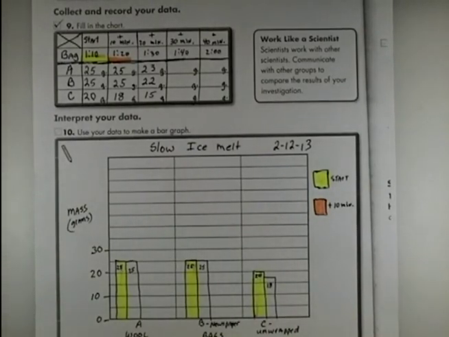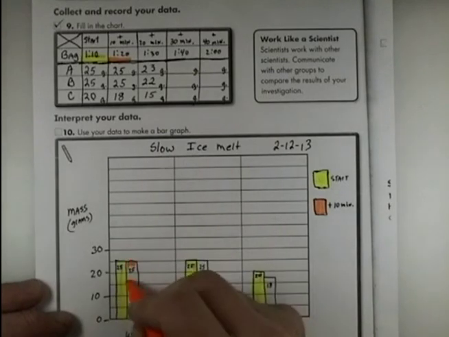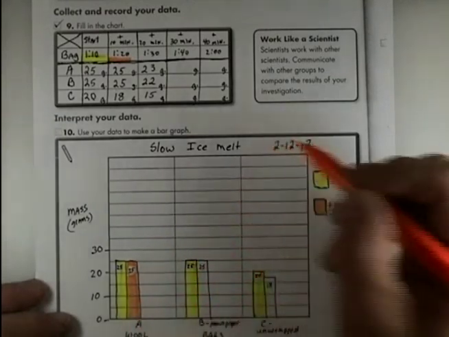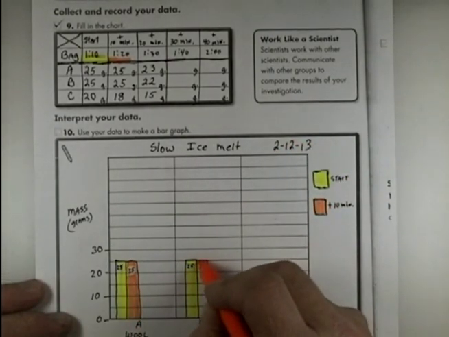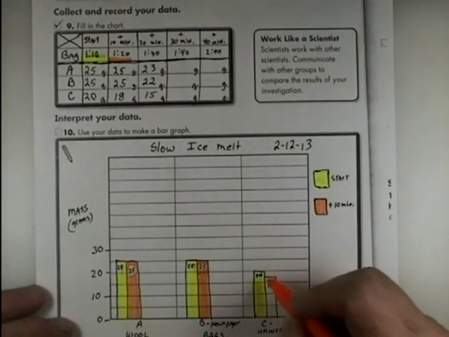So you see, some of them stayed the same. And if you have colored markers or crayons, that's the perfect use of these for something like a bar graph, to help scientists see their data easily and separately.